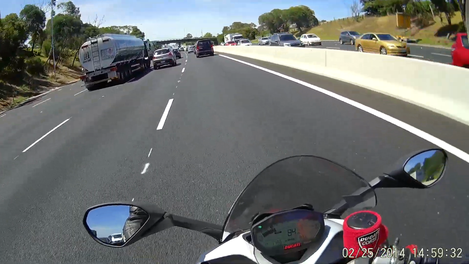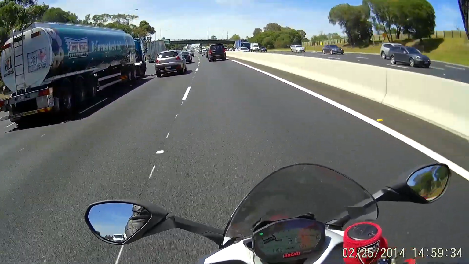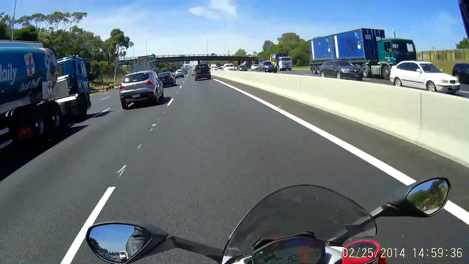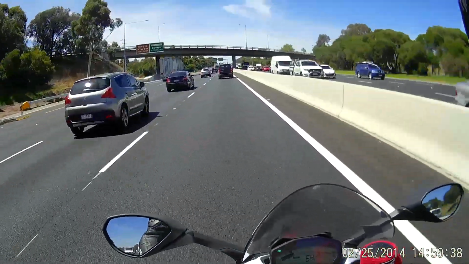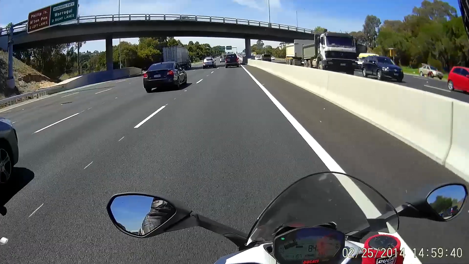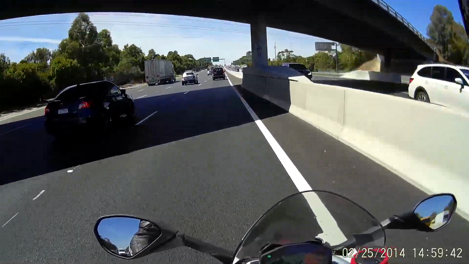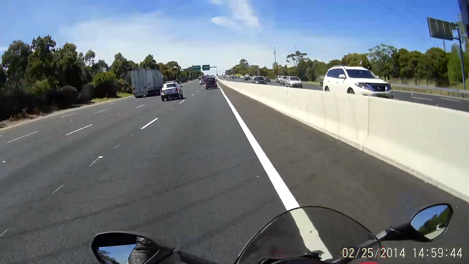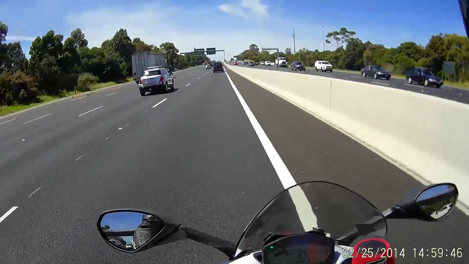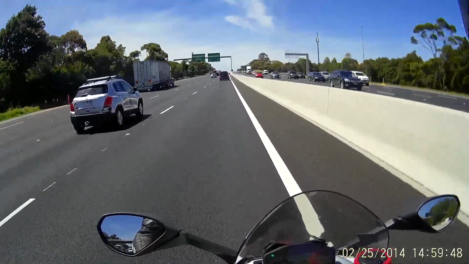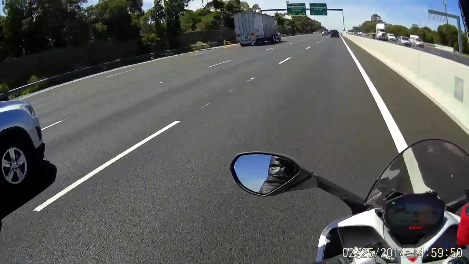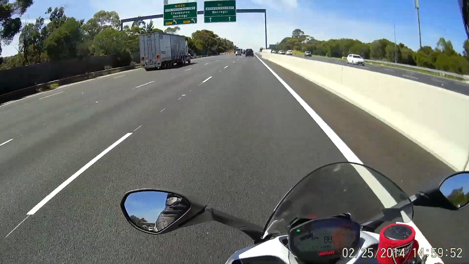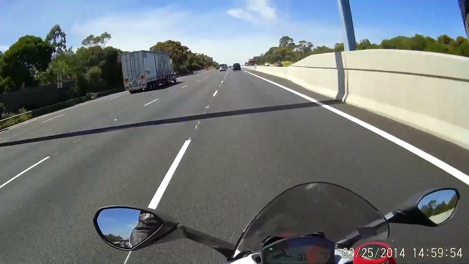P1 to be able to see up between the two lanes of cars, moving to P2, as I pass this line of cars. P3, just moving away a bit more. P3, quick head check, back to P1.